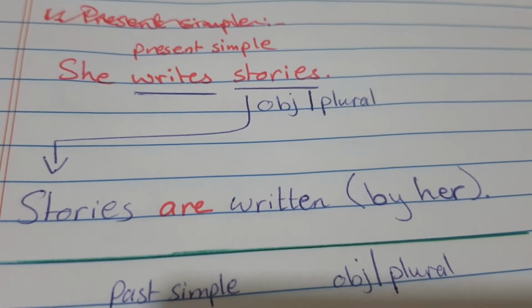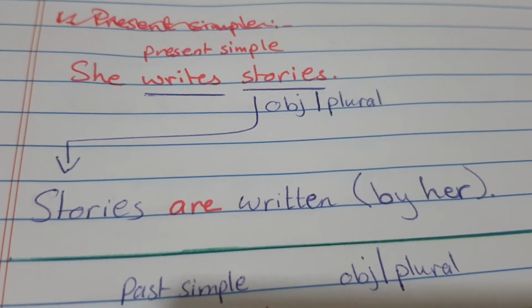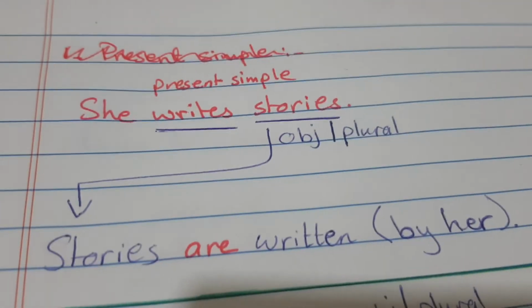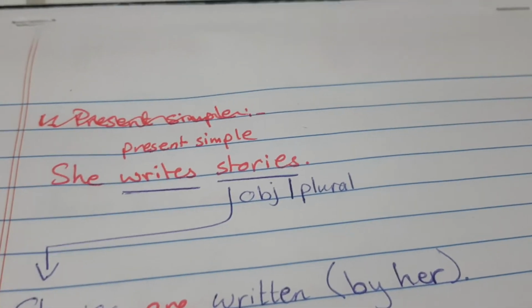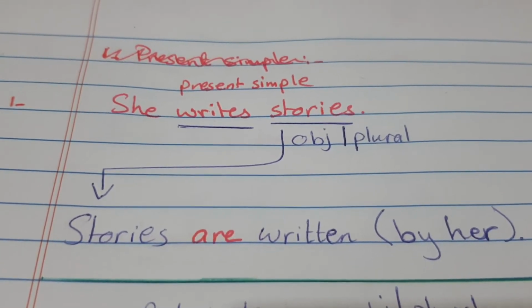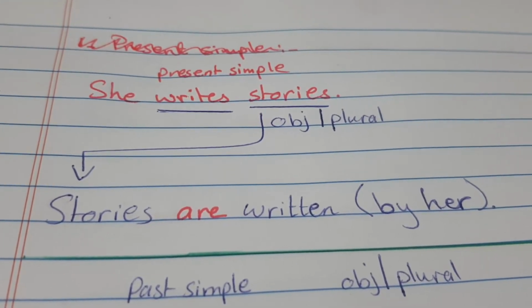And I'd like to remind you of the importance of learning by heart, remembering the forms of the verbs, especially irregular verbs. That is the infinitive, the past simple, the past participle, etc. We need them here. Now, the new sentence becomes: stories are written.